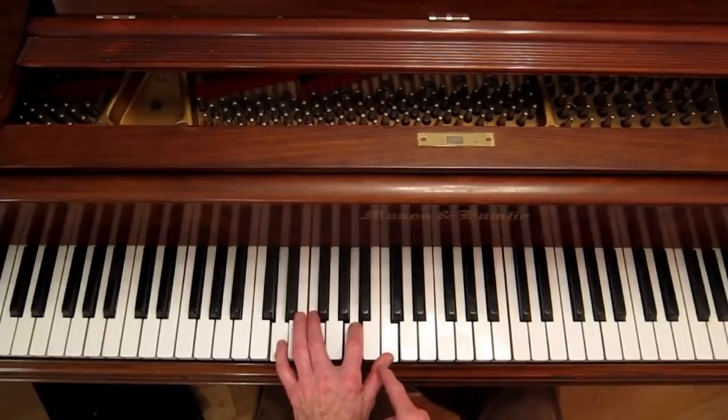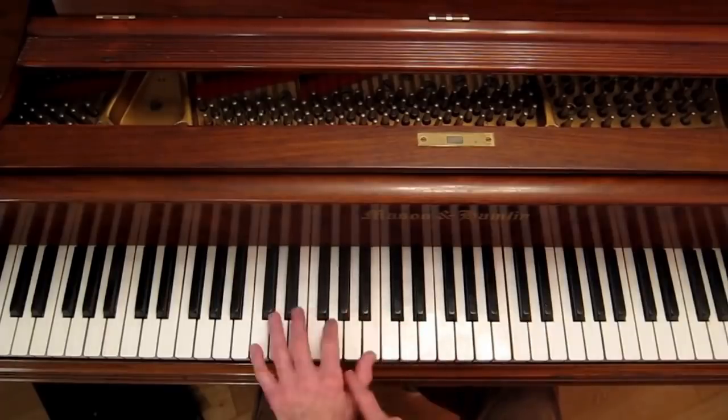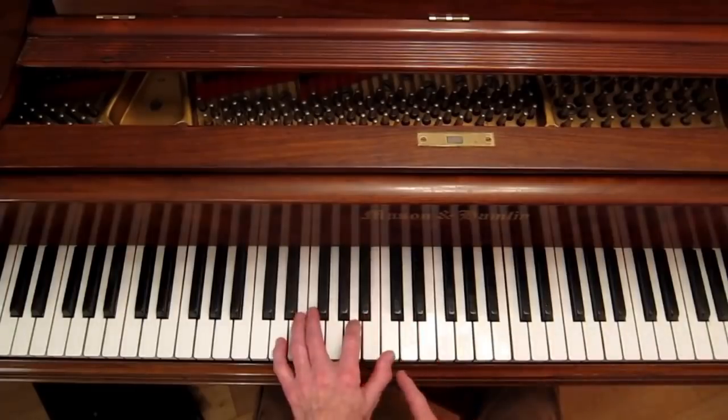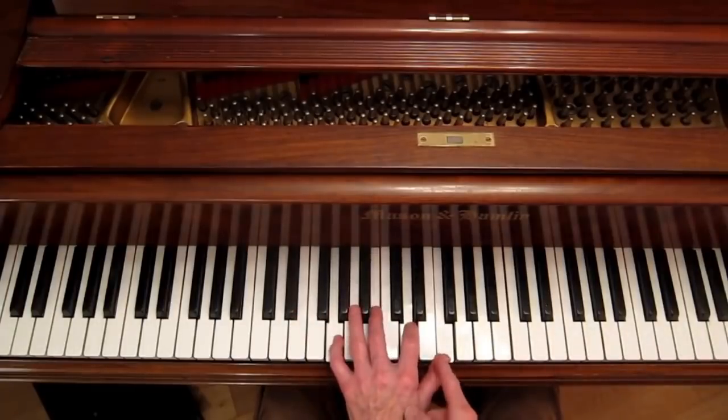Now, do you really want to skip all the way up here and then go down to there? No, you don't want to do that. So what you want to do is play an inversion of this chord. You can either go up or you can go down. In this case, we're going to go down, because we want to go down here. So we're going to take that note and put it on the bottom and move this voicing, as we say.